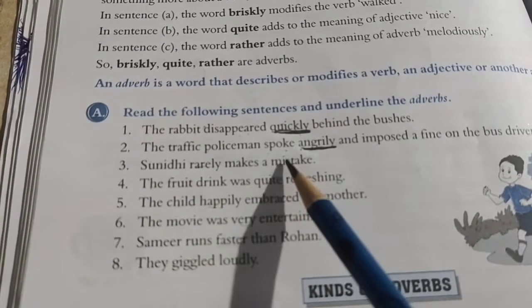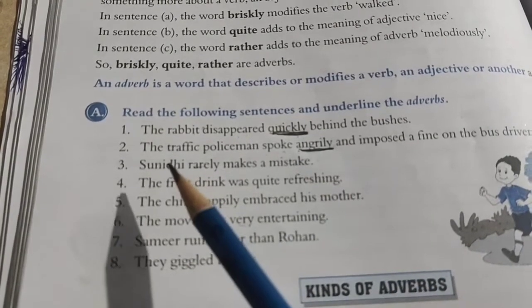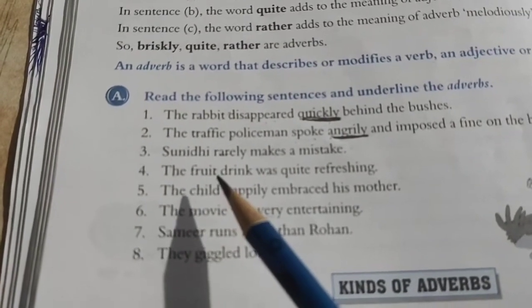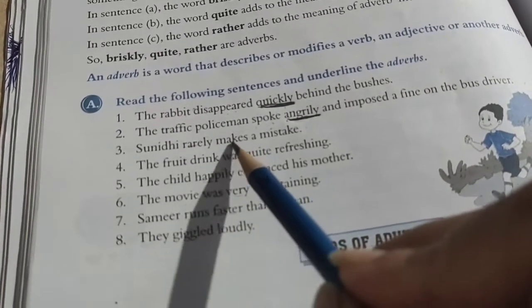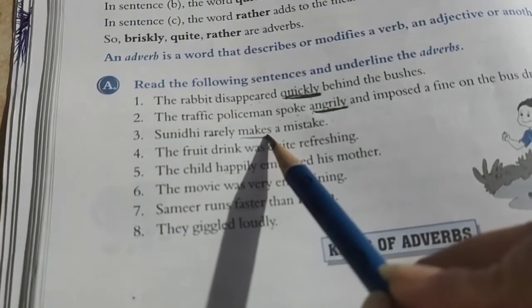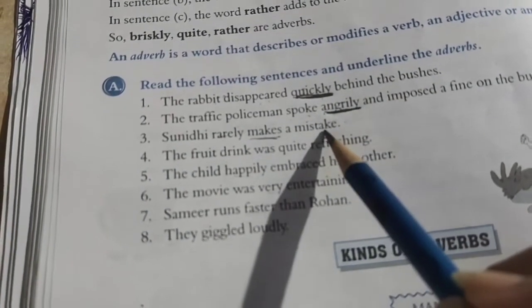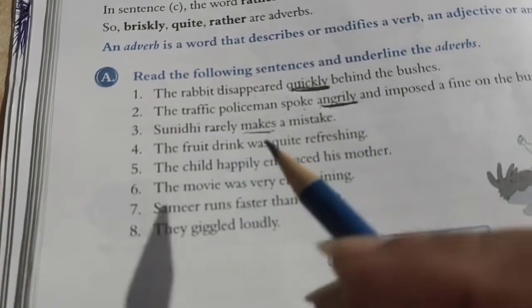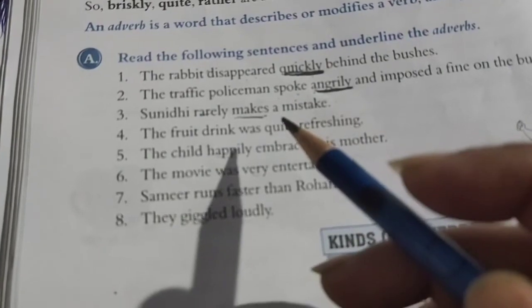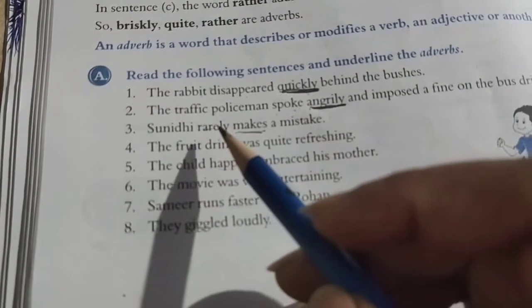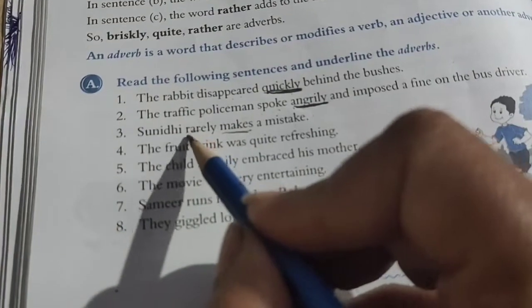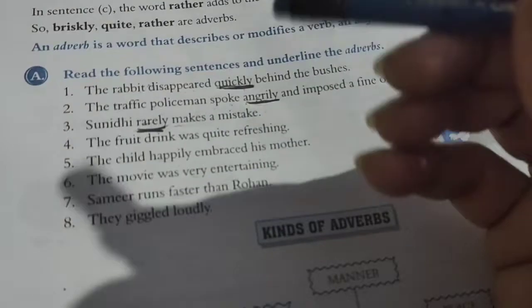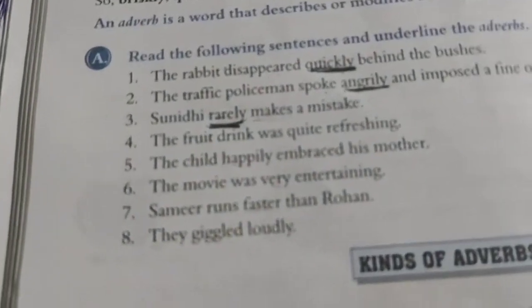Nidhi rarely makes a mistake. So this makes is what here? Verb here, right? Makes is a verb. Now mistake is not an adverb, but Nidhi rarely makes a mistake means how often? कितनी बार मिस्टेक्स करती हैं. So this is how often, how many times, this is what frequency. So this rarely is what here? Adverb. But this makes is what here? Verb. So you have to underline only rarely here.